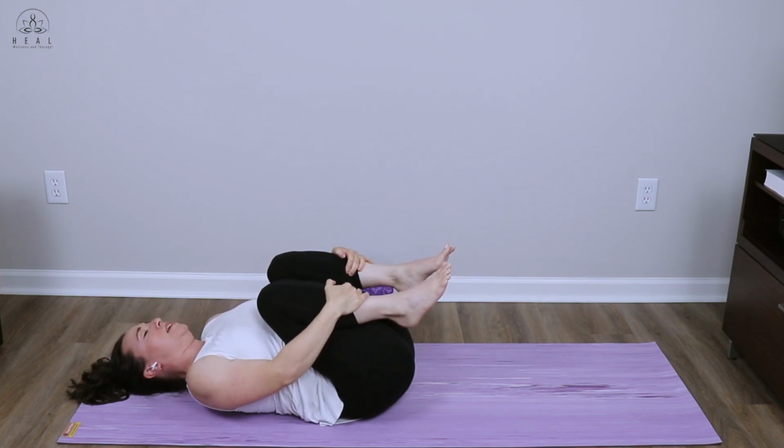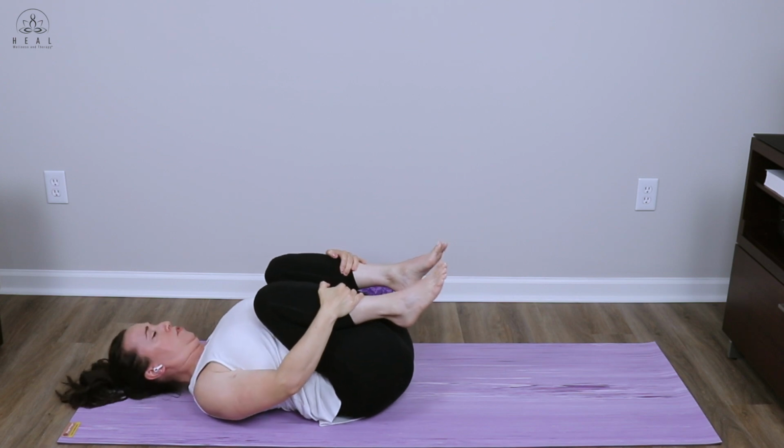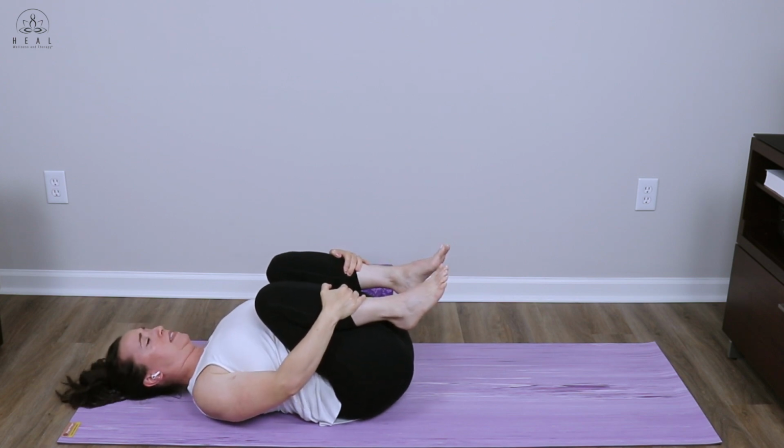Take a nice deep inhale in. Exhale, pull the knees to the chest. Shoulder blades are back and down. Neck is long. And chin is gently settled into the throat. Tongue to the roof of the mouth here. 2 awesome inhales and exhales through that belly.